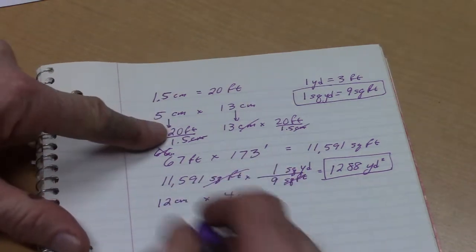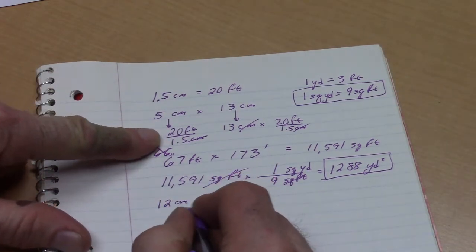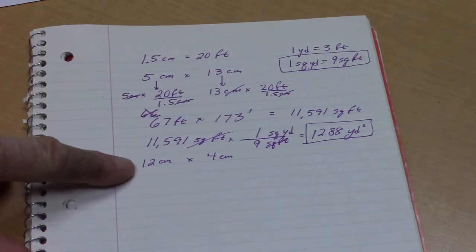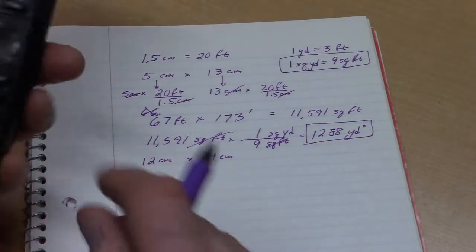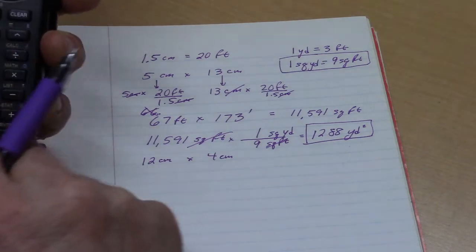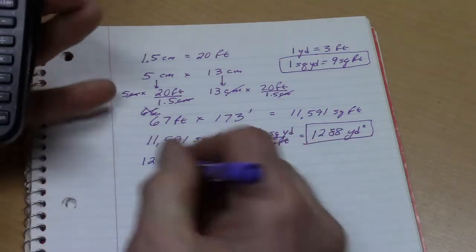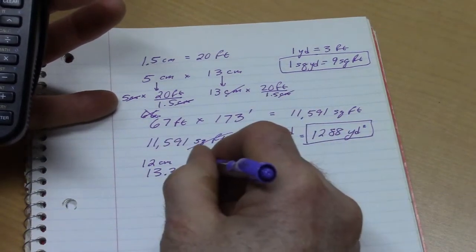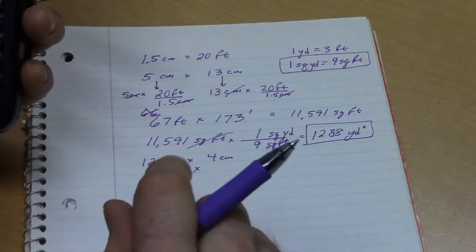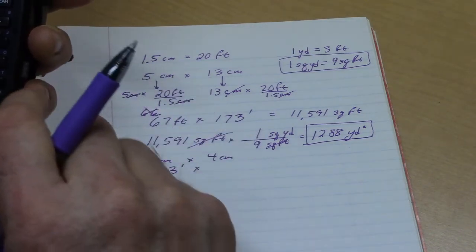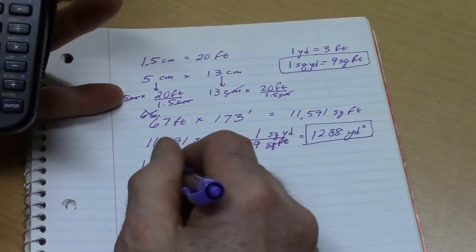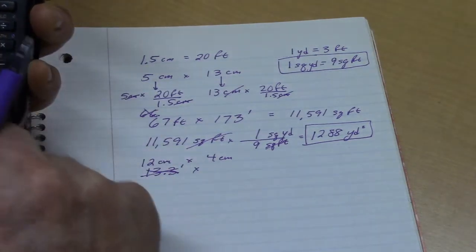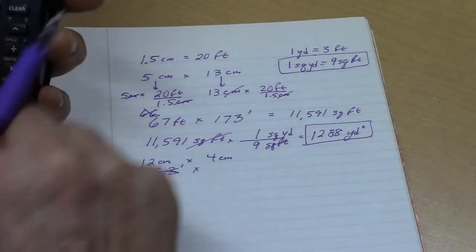Now I'm going to multiply this by 20 over 1.5, just like I converted up here. So 20 divided by 1.5, that's 13.3 feet. And 4, oops, that's not right. It's 12 times 20 divided by 1.5. I forgot the 12.